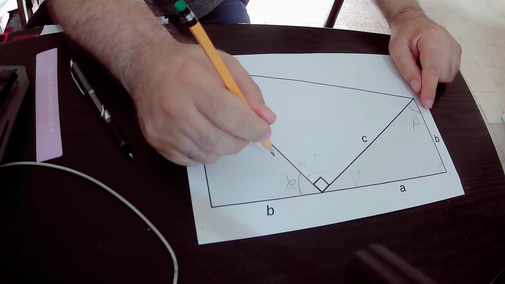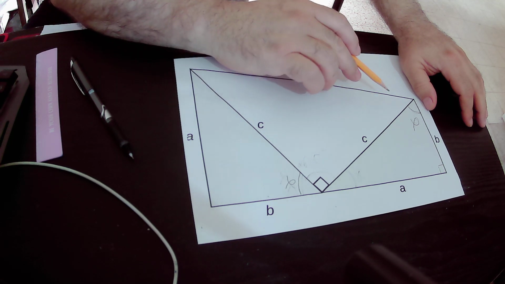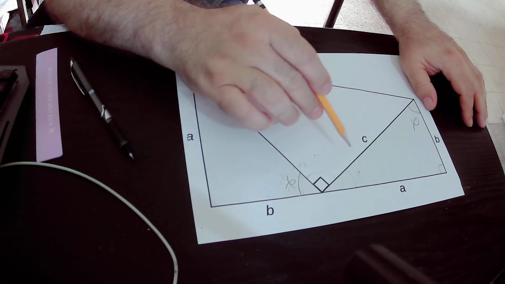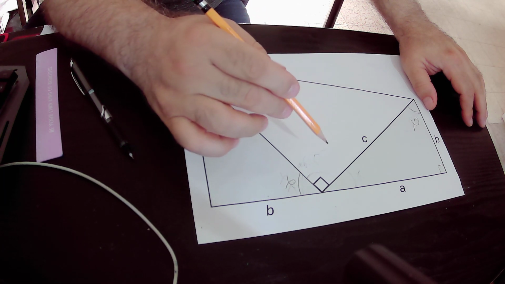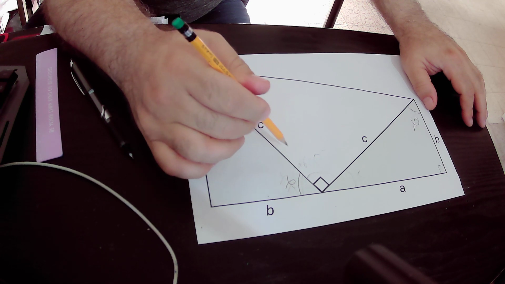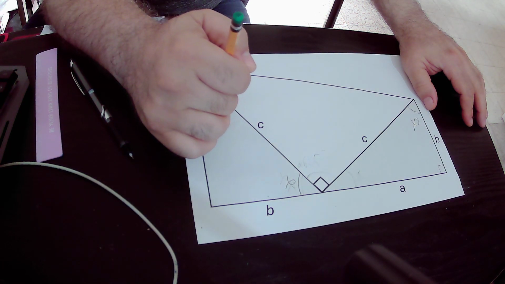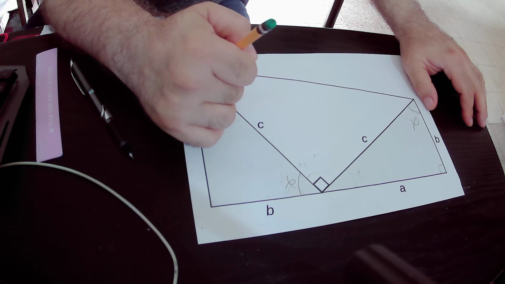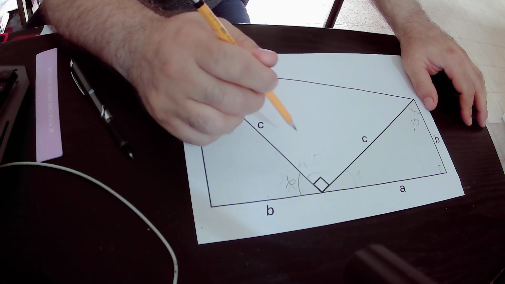And for that reason, if this side is side C in the right triangle, this side in the left triangle must also be C, because of the rule that corresponding sides in coinciding triangles are equal to each other.